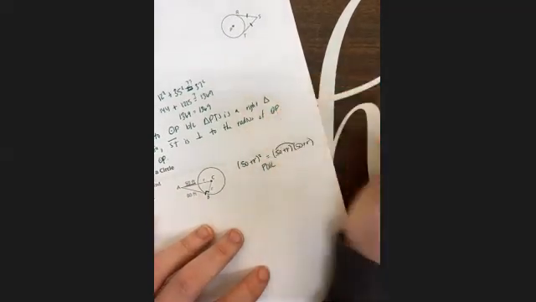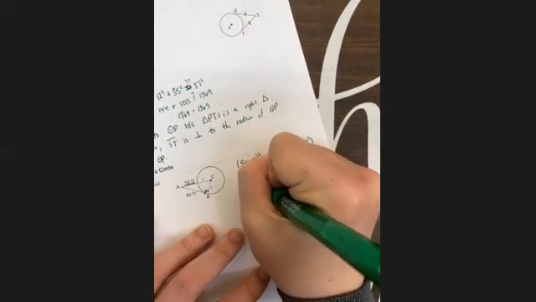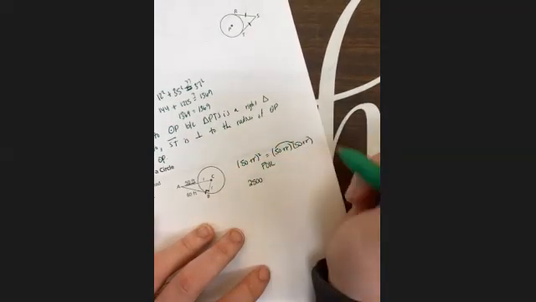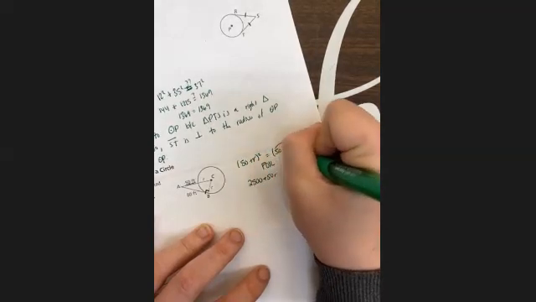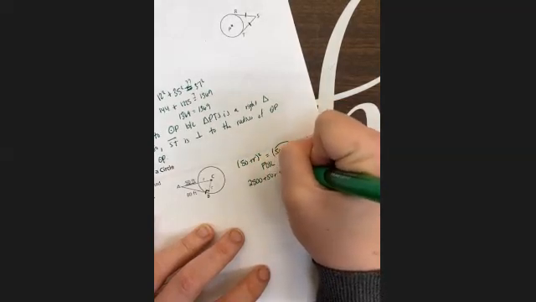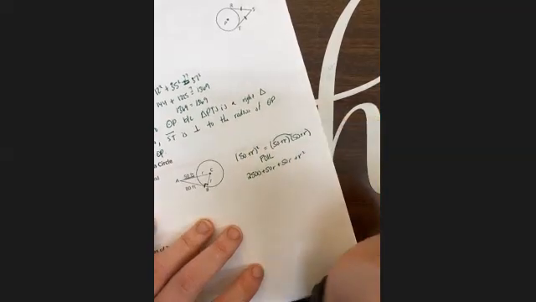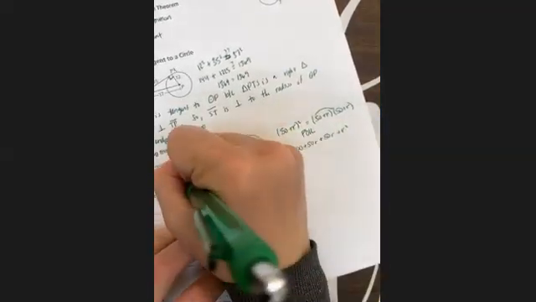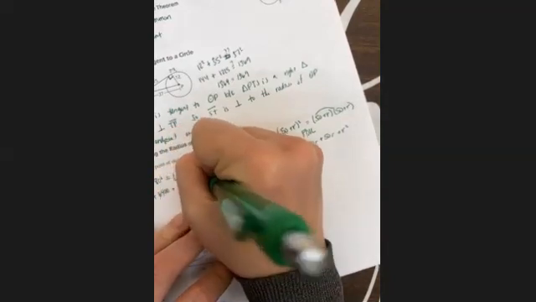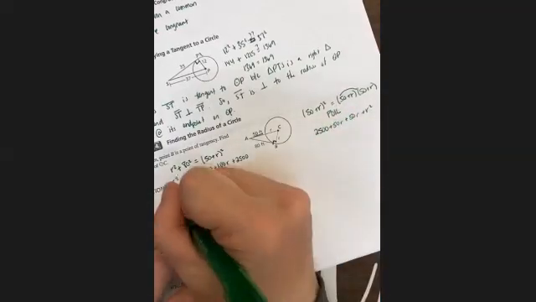So 50 times 50 is 2,500. 50 times R is 50R. Then another R times 50 is 50R, and then R squared. So you get R squared plus 100R plus 2,500. The R squares are going to cancel.